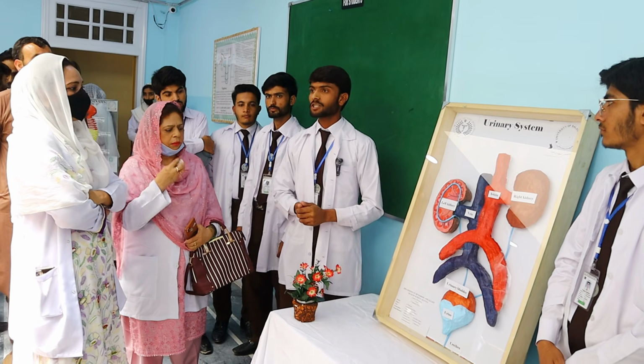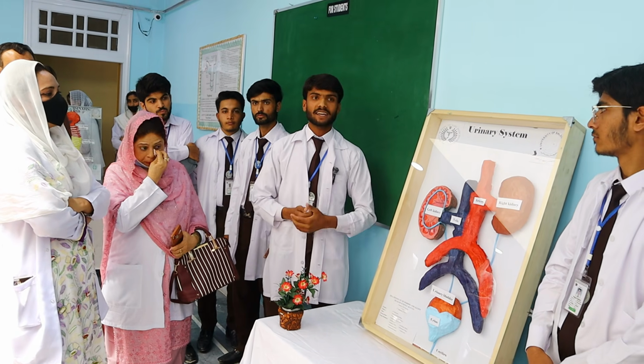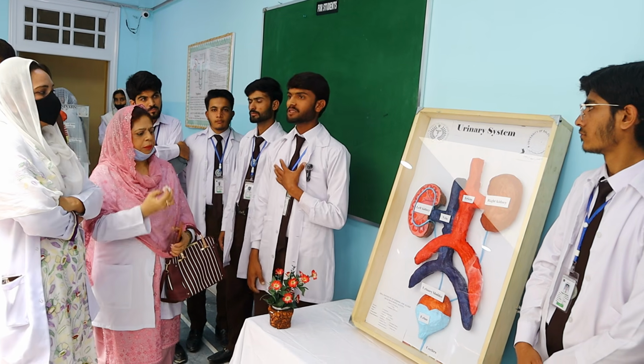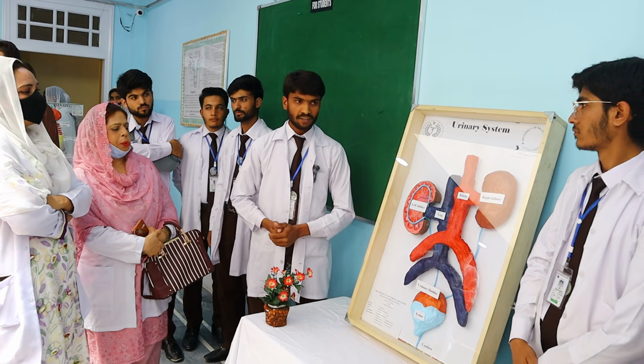So these were the functions of the kidney. Mr. Waqas has explained the anatomy, and I have explained the physiology of the human urinary system.